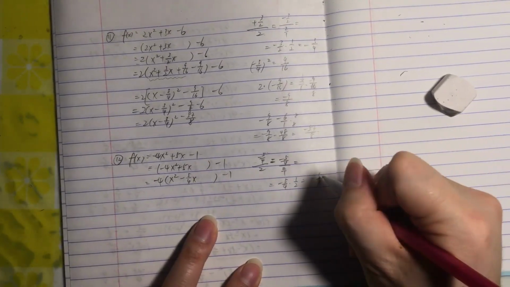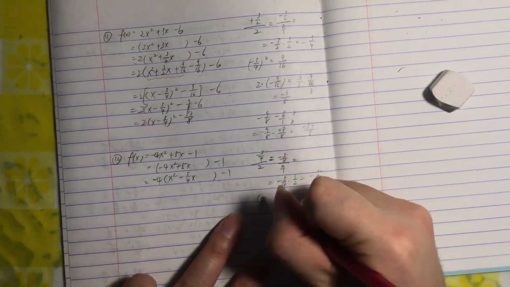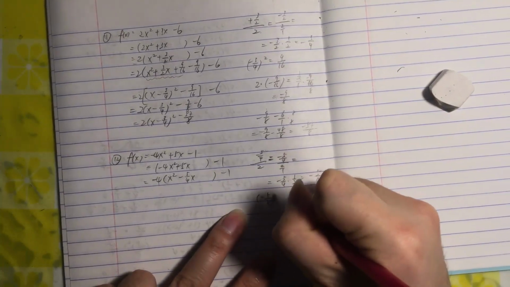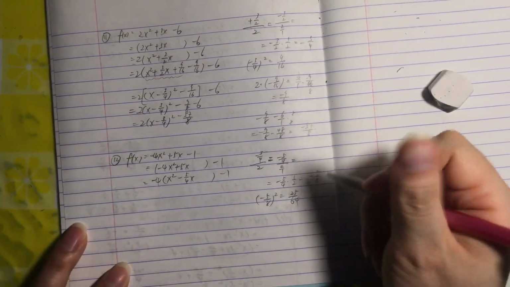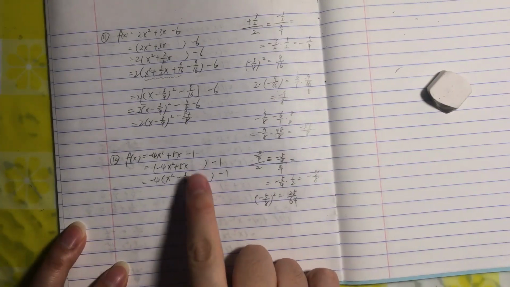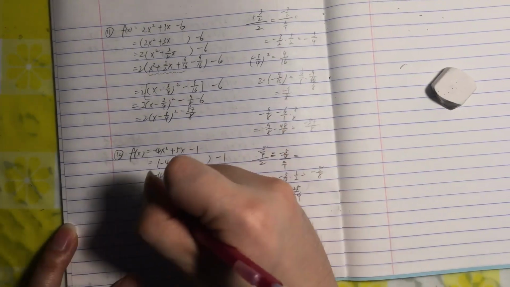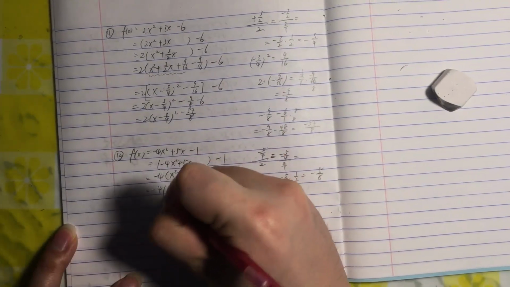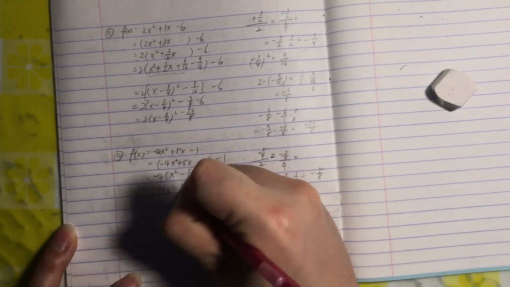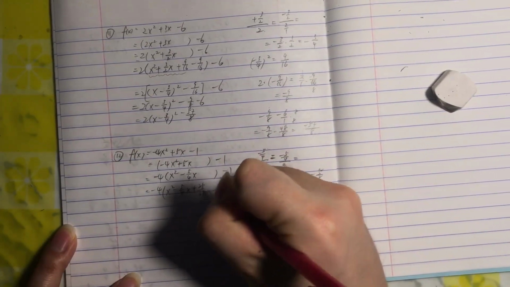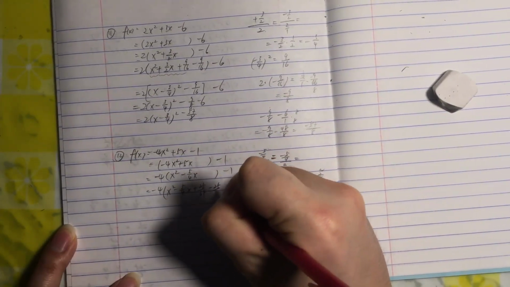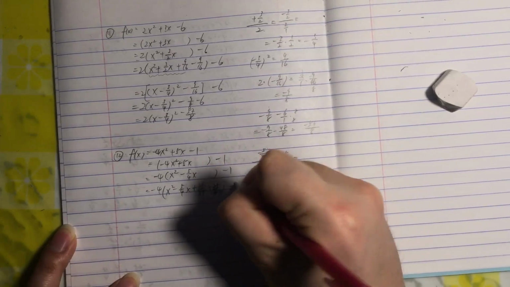Next, take this number, negative 5 over 8, and square it. We get 25 over 64. So add this number here to make a perfect square trinomial. I get negative 4 times x squared minus 5 over 4 x plus 25 over 64, minus 25 over 64, minus 1.